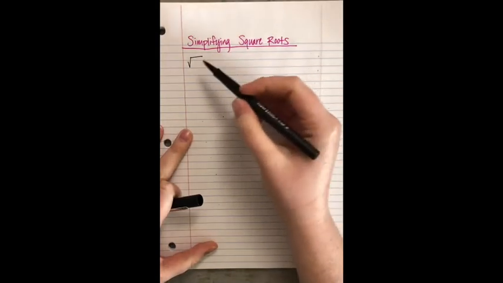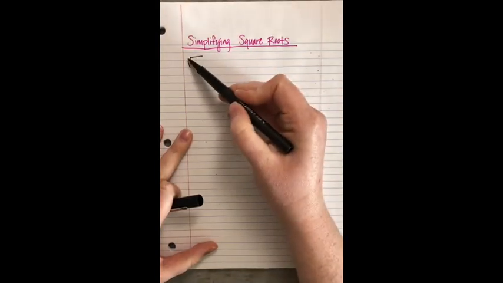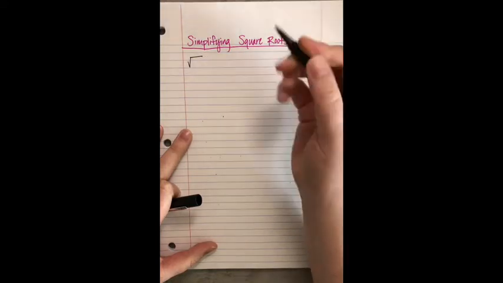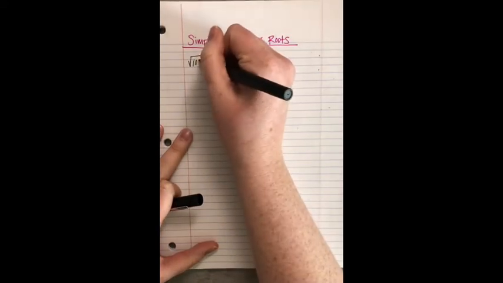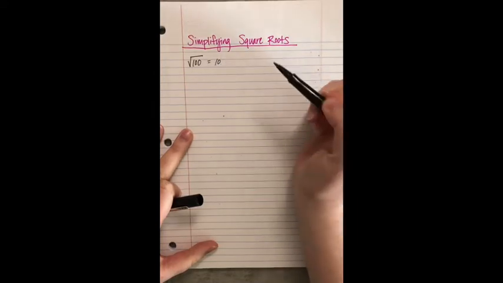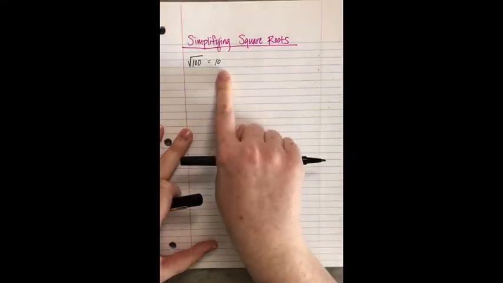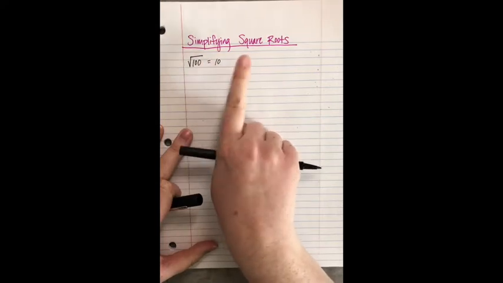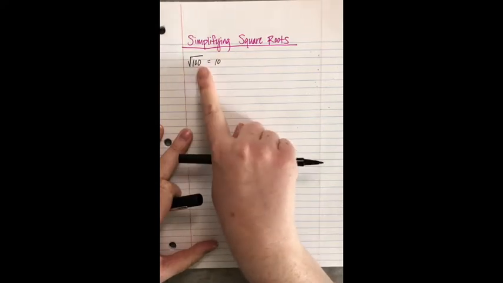But square roots typically don't have a number here. If they do, then it's a 2. So if there's no number there, then we know it's an imaginary 2, which means it's a square root. If you were given the square root of 100, you'd say, oh, that's just 10. The reason it's 10 is because 10 squared is 100. 10 to the second power is 100.